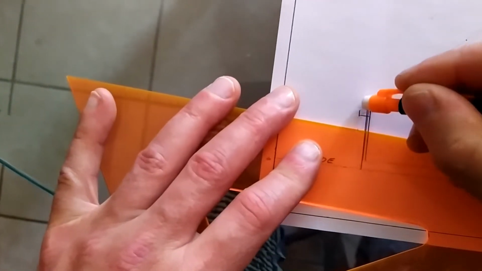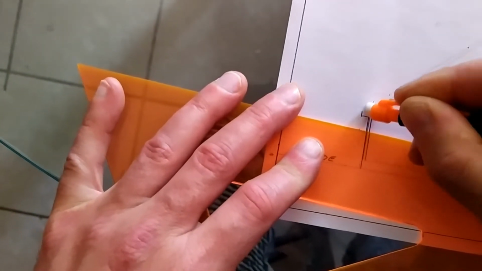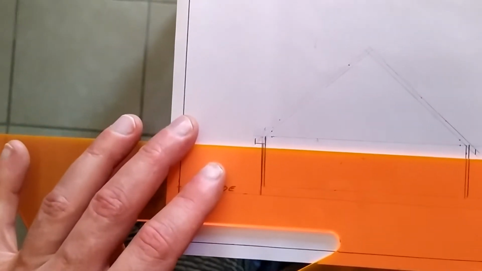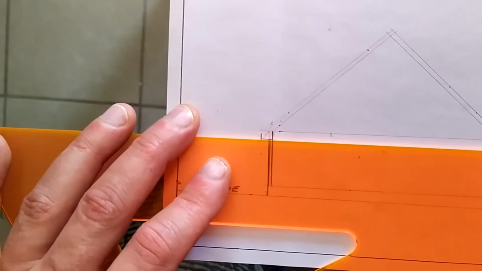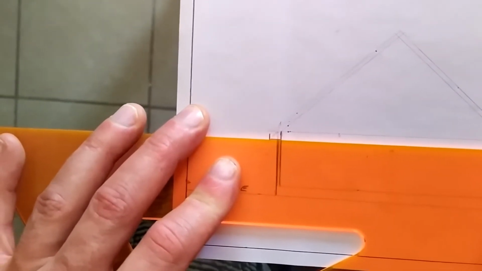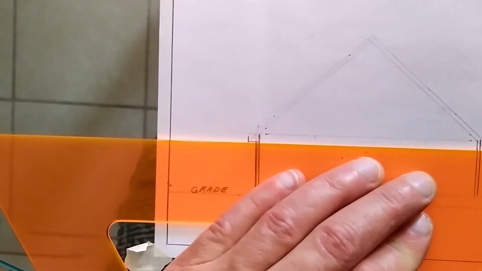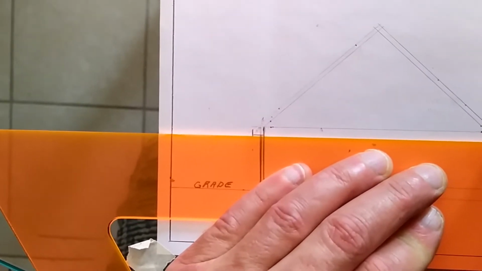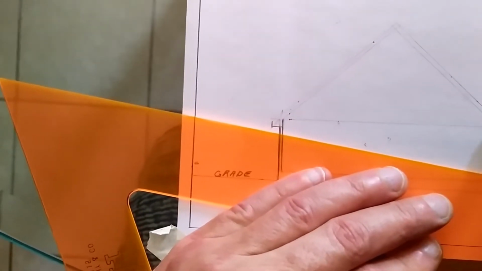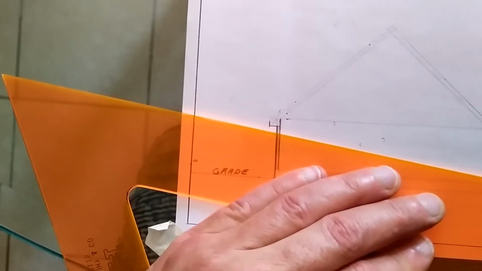And you're going to erase part of this line. So I'm going to erase this upper part here. Same thing on this side. I could do the same thing over here. So closed cornice here. Closed cornice there. And that's very typical. Okay, so next, I need to darken in the rest of the roof here.